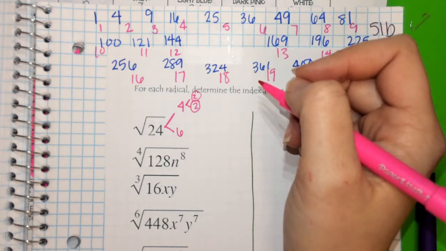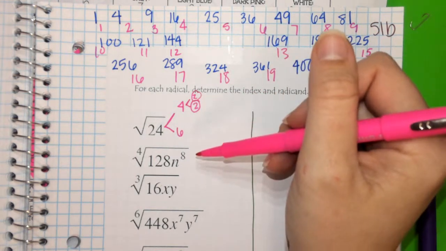Are you ready? Okay, do you see how we broke it down into 4 and 6?